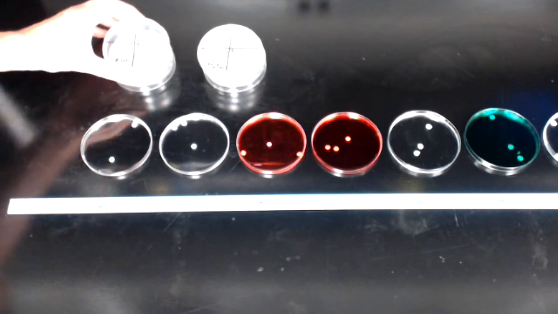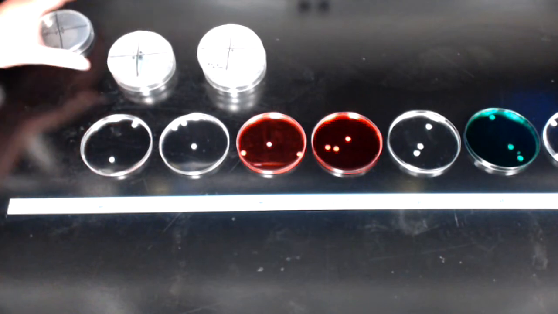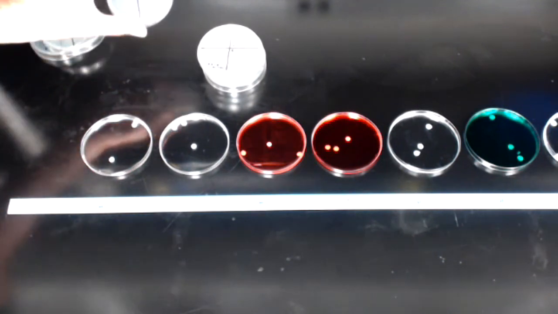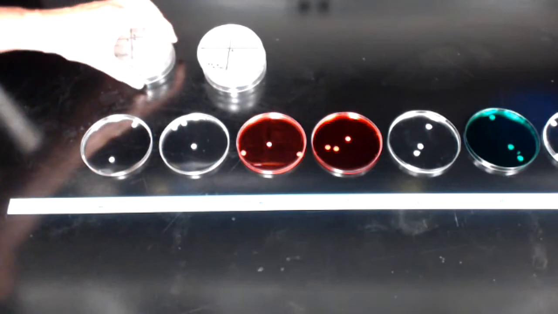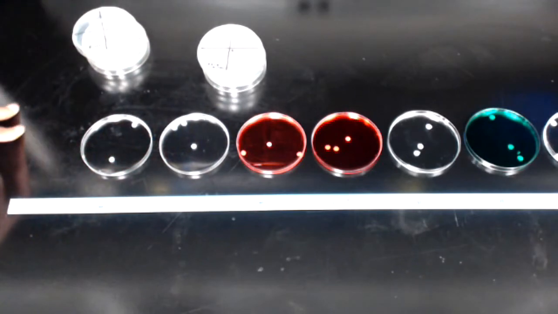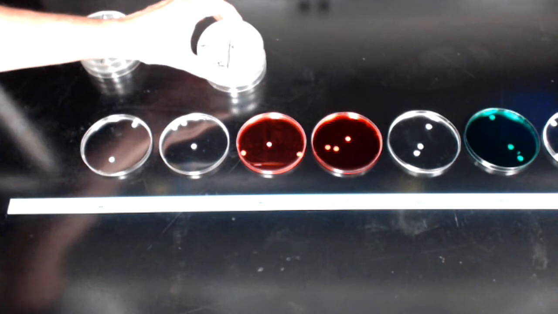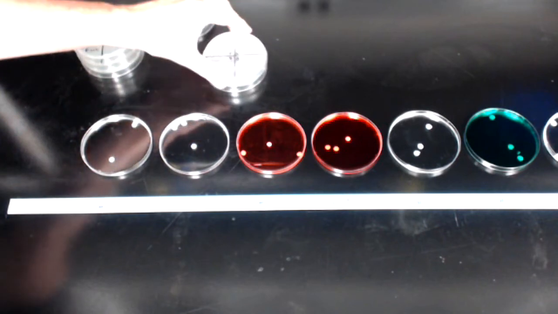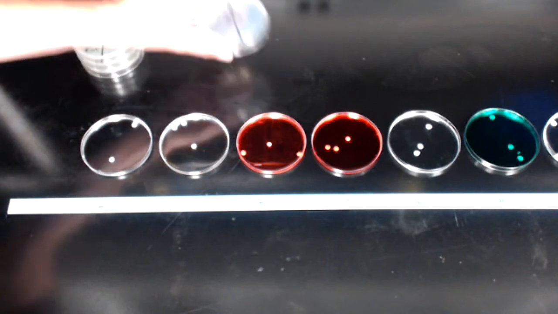I don't know if you'll be able to see it on the video camera. This is 1, 2, 3, and 4. This is 5, 6, 7, and 8. This is 9, 10, 11, and 12. I did the same thing for the Staph aureus plates. I numbered each quadrant with a different number from 1 through 12. This top plate from the Staph aureus stack, 1, 2, 3, 4, 5, 6, 7, 8, 9, 10, 11, 12.